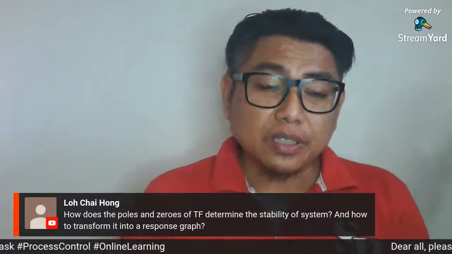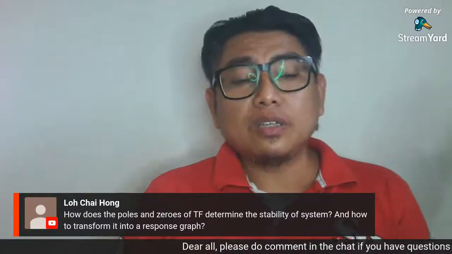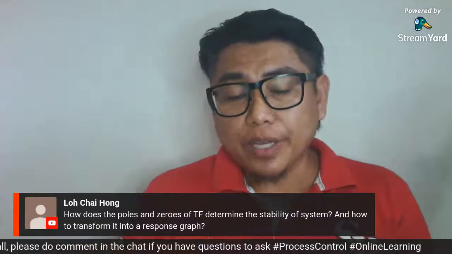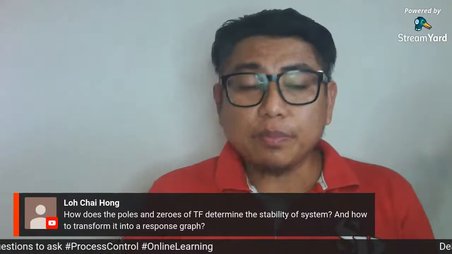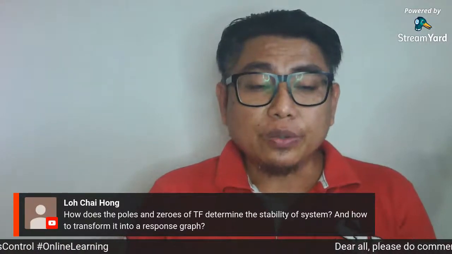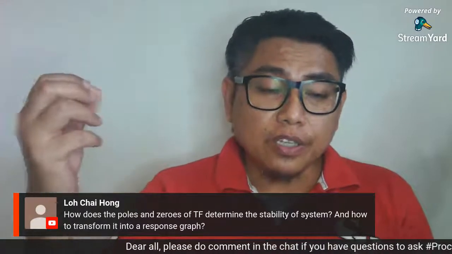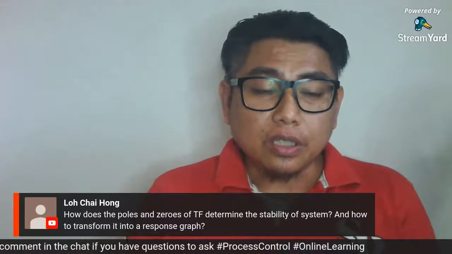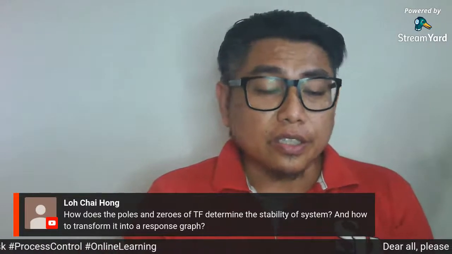For example, once you estimate your process from the process reaction curve, you will obtain first order plus time delay. Then you need to estimate that time delay into the S domain. Convert the time delay, theta, otherwise you cannot use it in your characteristic equation.